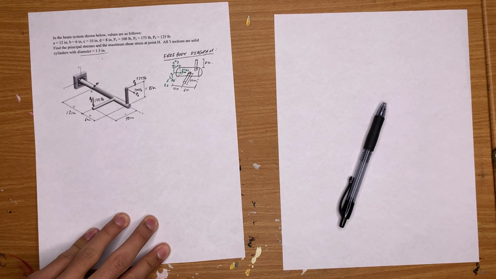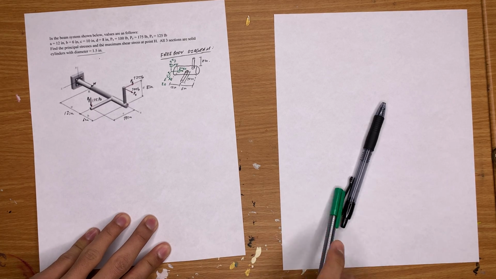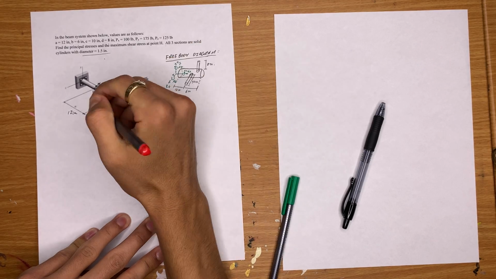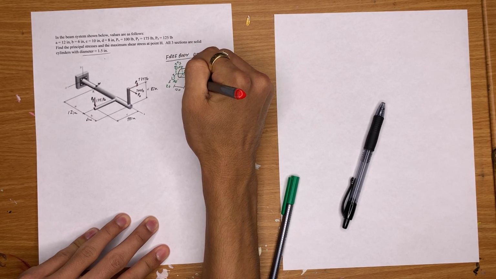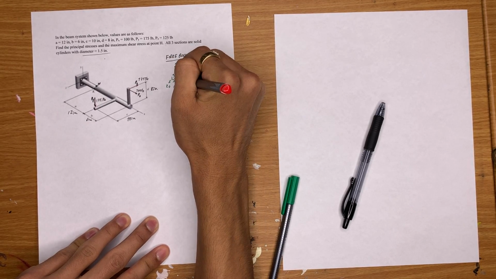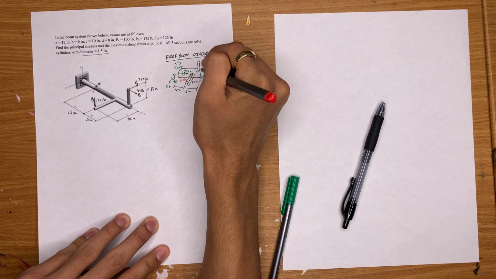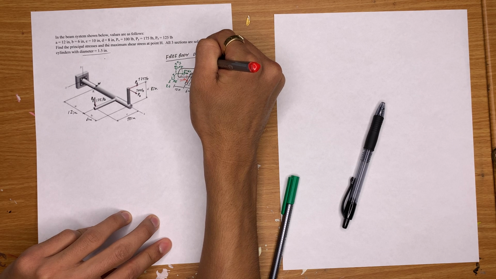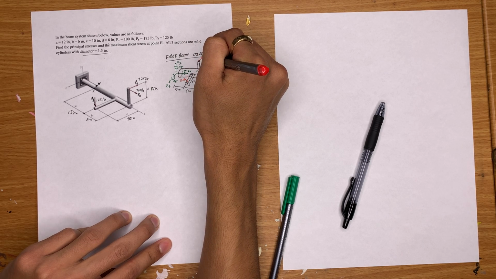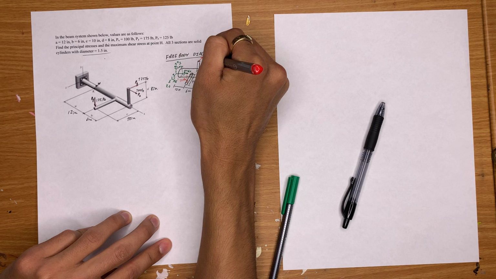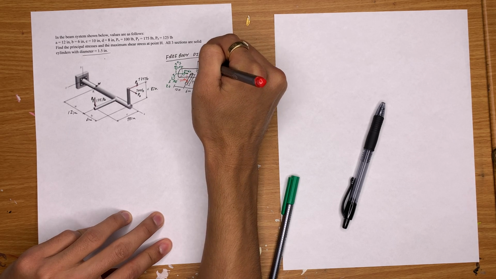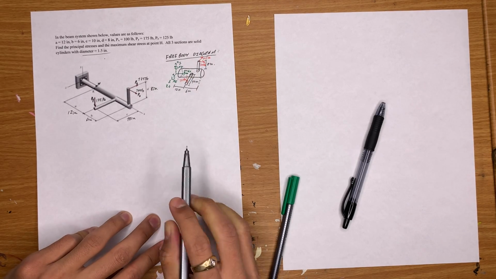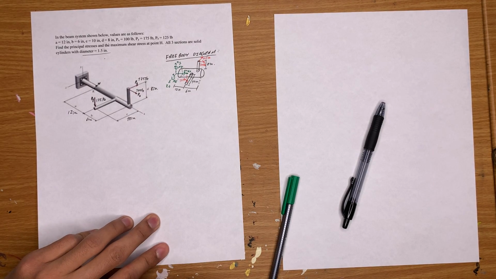We should draw our forces, which is red. So RY, which is right here, which was 175 pounds. Then we had PZ, which was 125, and PX, which is 100 pounds. So here's our free body diagram.